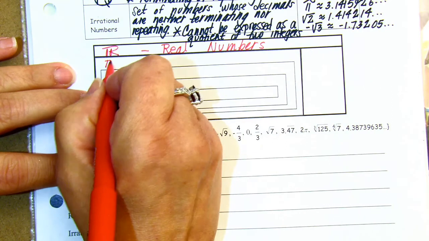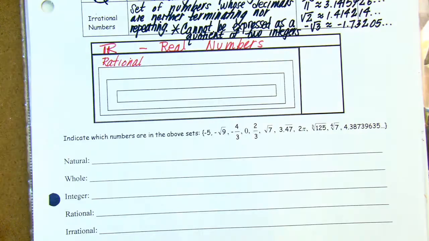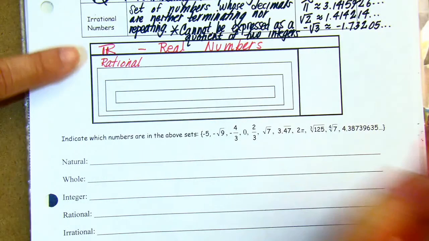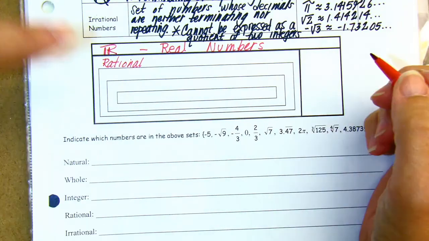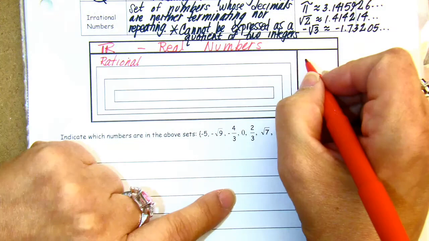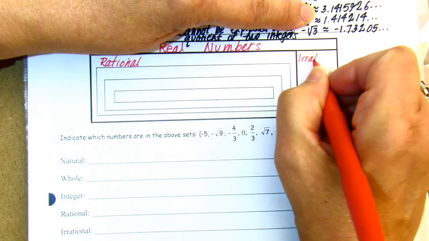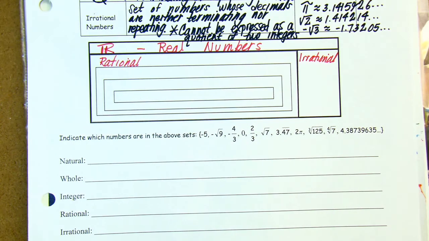So we put the rationals outside here. See, the rationals are inside the box of real numbers, but rationals and irrationals are separated because these have decimals that either stop or repeat, and these have decimals that don't stop and don't repeat. But it's still in the umbrella of real numbers because those numbers can be found on the real number line.